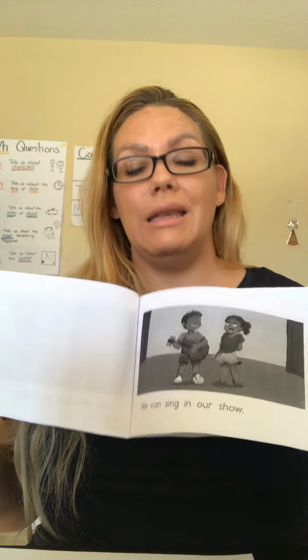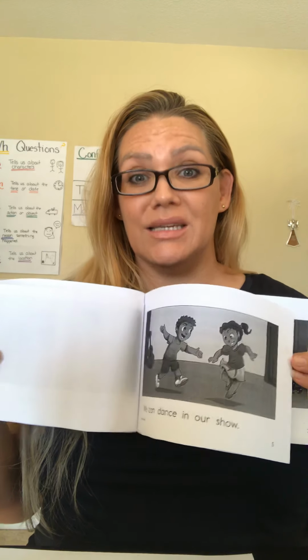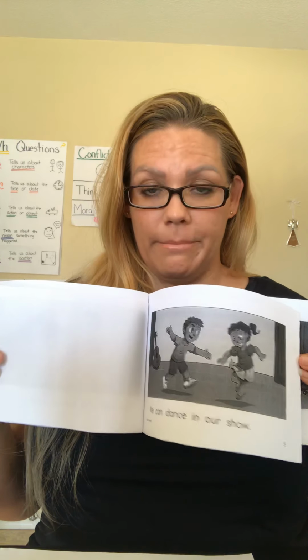Let's stop there and talk about what has happened in the middle of the book. Scholars, what have you heard Miss T say that they're doing in the middle of the story? We know in the beginning the boy and girl are putting on a show. Next, what do they do? Go ahead and use the sentence, next the boy and girl, and tell somebody next to you. Go ahead and tell them what's happening in the middle of the story.